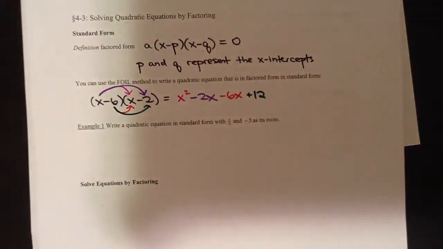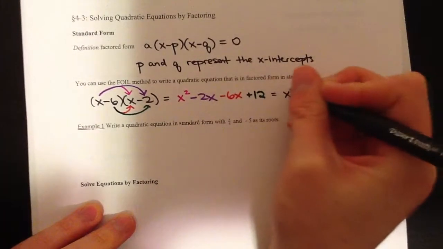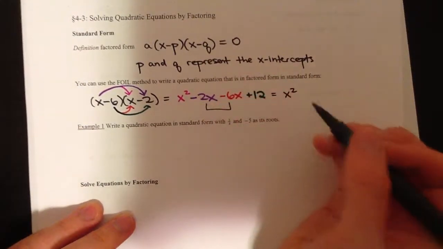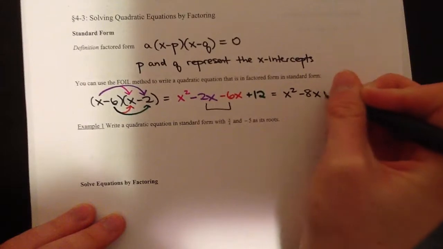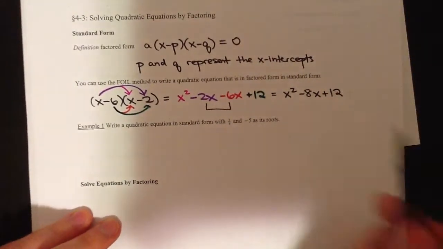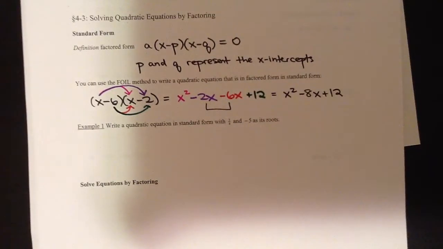And then I'm going to simplify all of my terms here. The middle two both have an x attached, so I can combine those. So I end up with x squared. These middle two, when I add them together, I get a negative 2x and negative 6x. That is a negative 8x and then a positive 12. So this is standard form, your ax squared plus bx plus c. All right, so that's what we were doing, just multiplying these two binomials together.